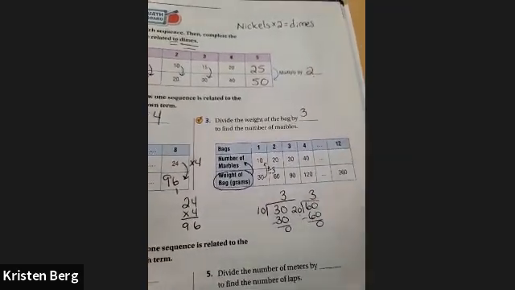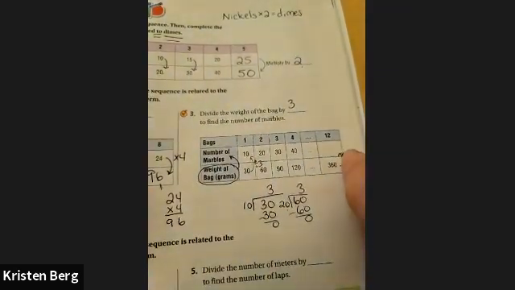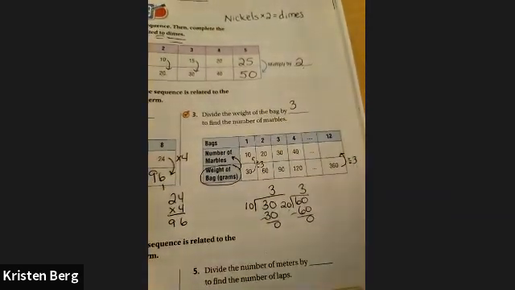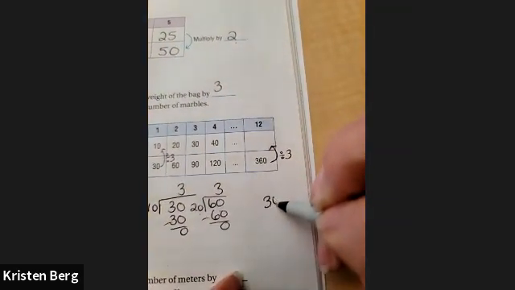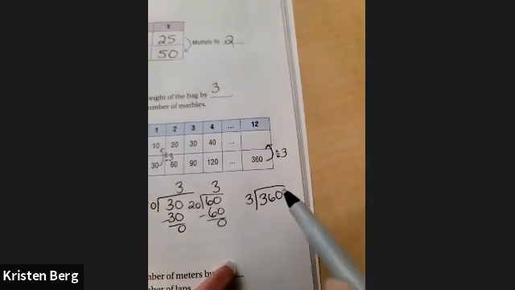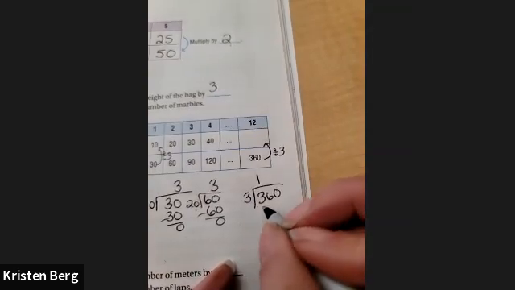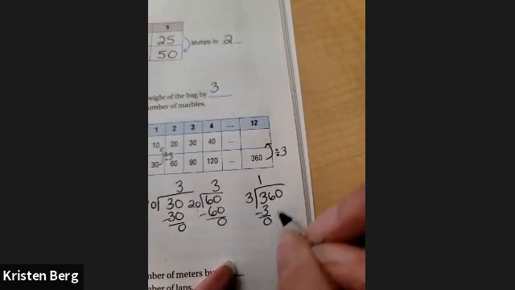So now knowing that, to find this number, I'm going to have to use that same rule, which is dividing by 3. So I'm going to take 360 and divide it by 3 to find the missing number. So how many 3s go into 3? That is 1. 1 times 3 is 3. Subtract, that'd be 0. Check it, we are good.